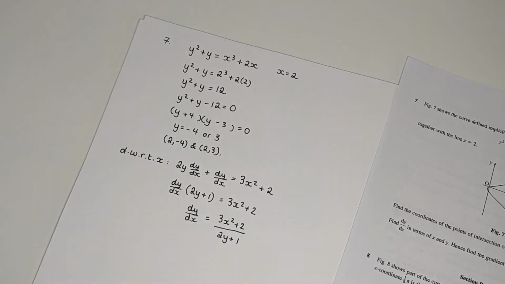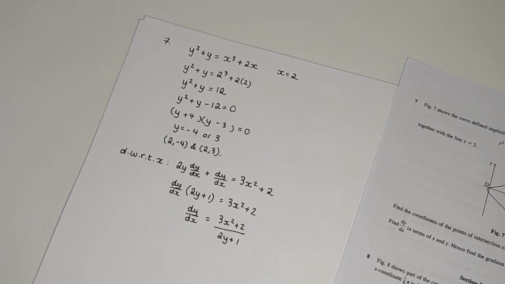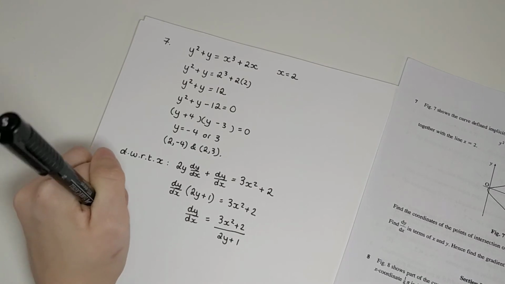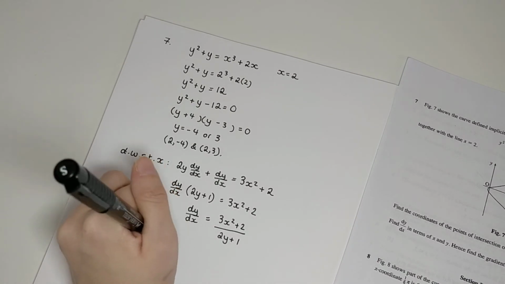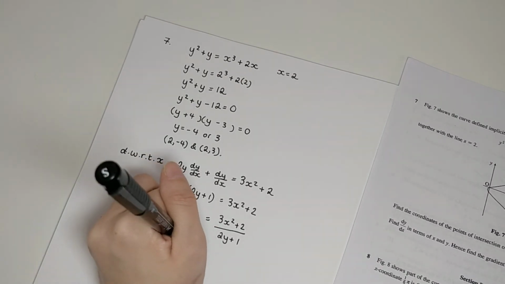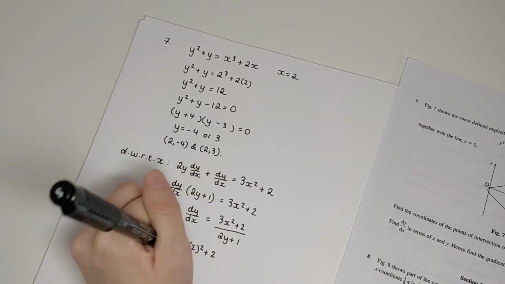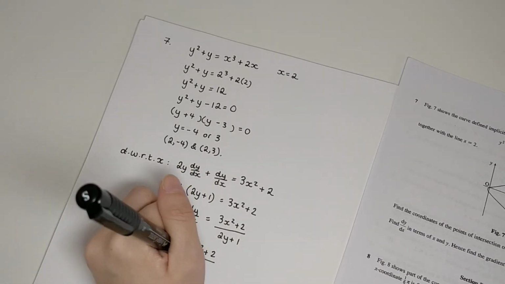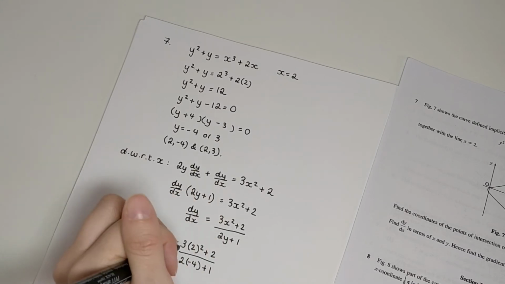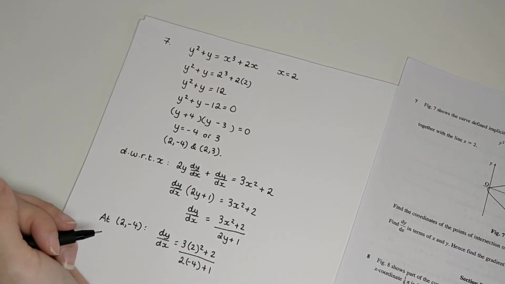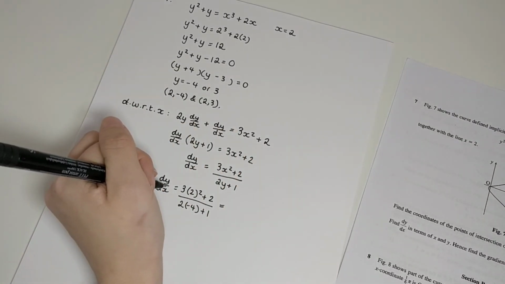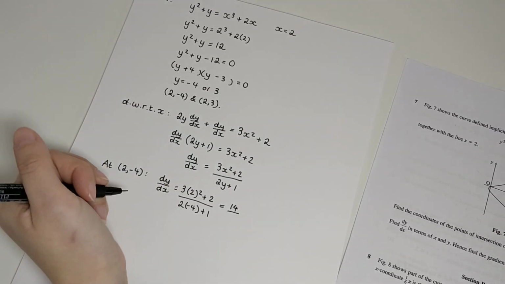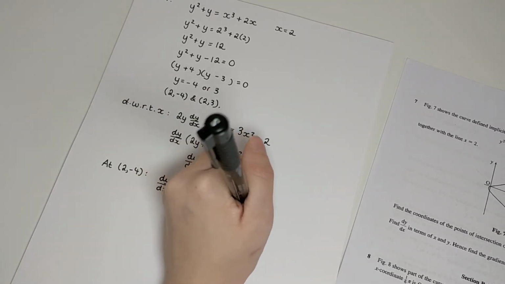Plus 1. Cool. Okay. Hence, find the gradient of the curve at each of these 2 points. So at 2, minus 4, I'm just going to sub that in. It's 3 times 2 squared plus 2 over 2 times minus 4 plus 1. I bet the gradient's the same at both those points. What do you think? It looks like it should be the same. We'll see. 12 plus 2 is 14. Minus 8 plus 1 is minus 7. So that's minus 2.